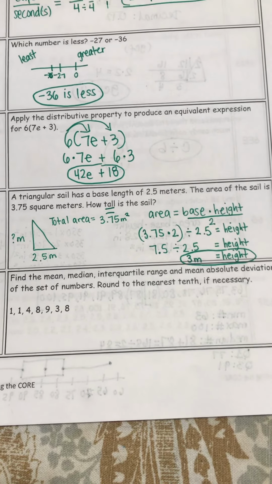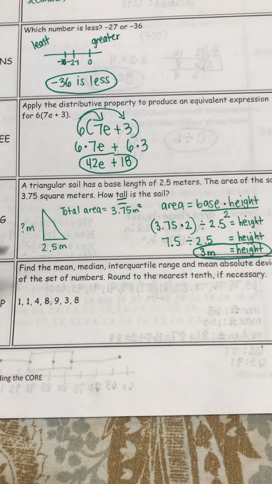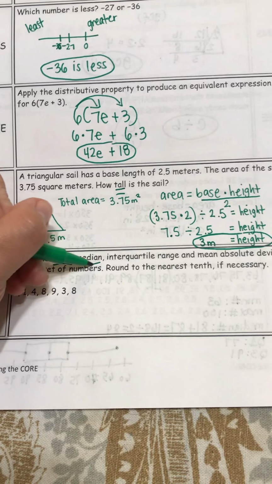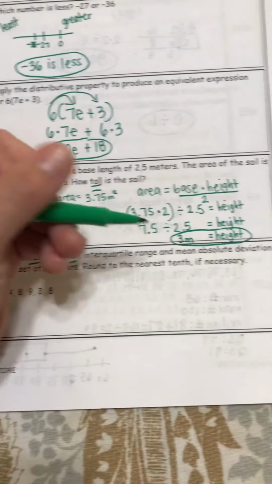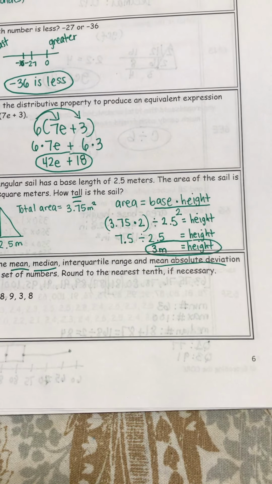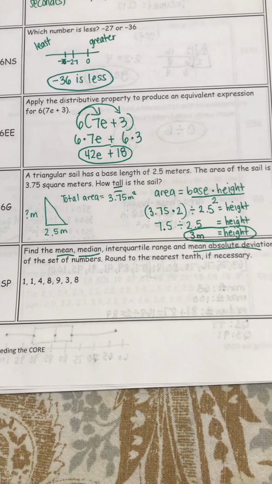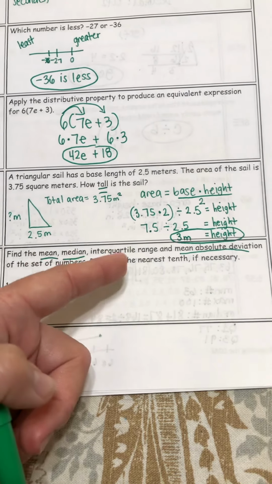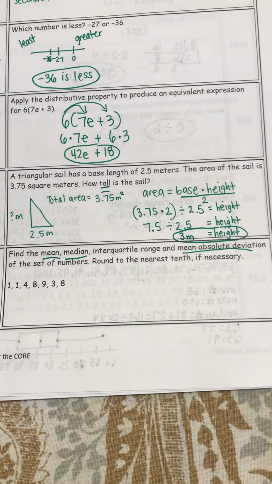Okay, for this next one, I have already gone over with you how to find the mean. I've gone over with you how to find the median. And I've gone over how to find the mean absolute deviation. So I want you to pause this video, find those 3 things, and then we'll find the interquartile range together.